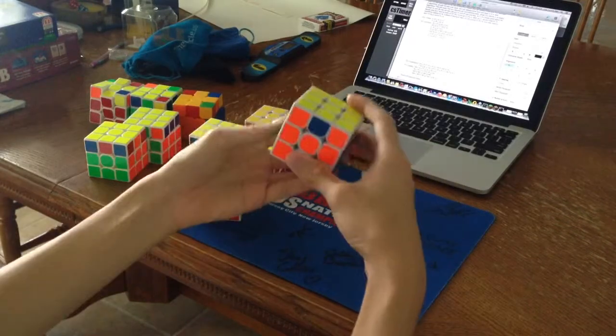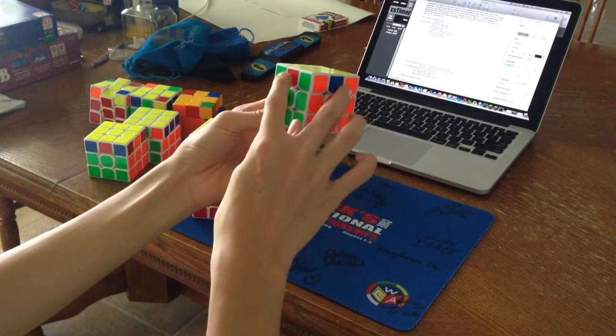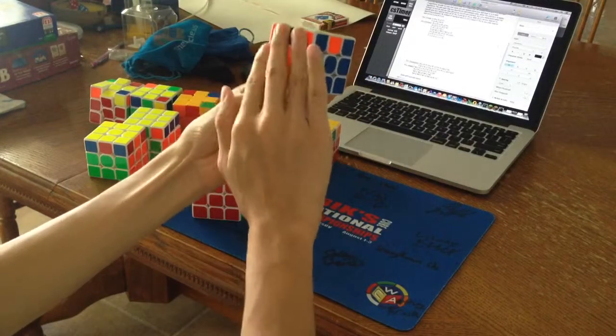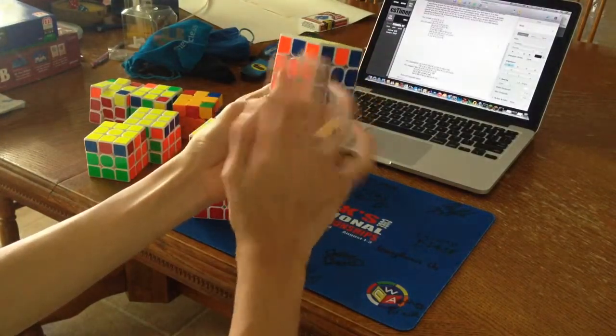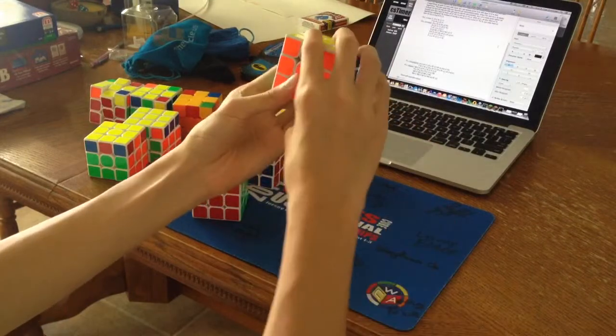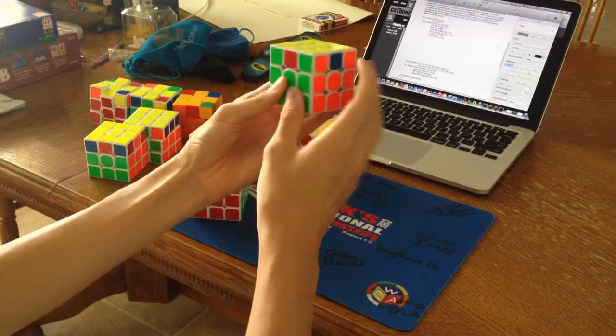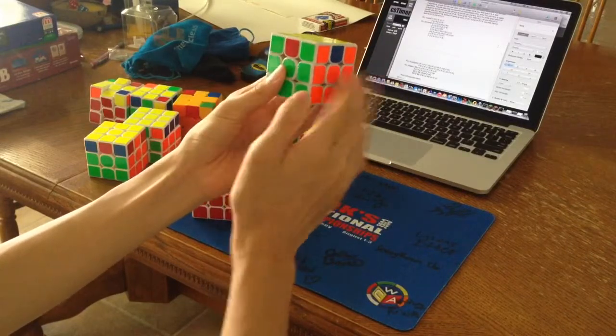So now for the Z perm, you're going to hold it with different colors in the front and right. So you don't want it like this because this side here is the front side, this side here is the right side. They're both orange and blue, so you don't want it like that. You want it like this. So the front side is green and red, the right side is orange and blue. So you want them different colors on the front and right.